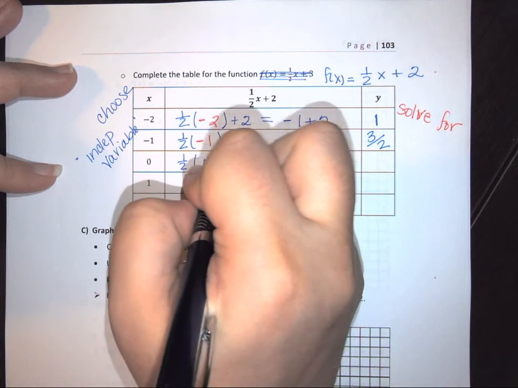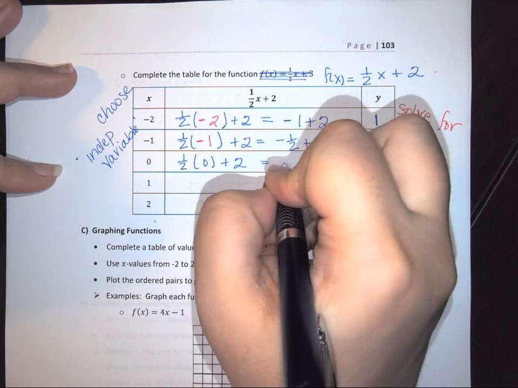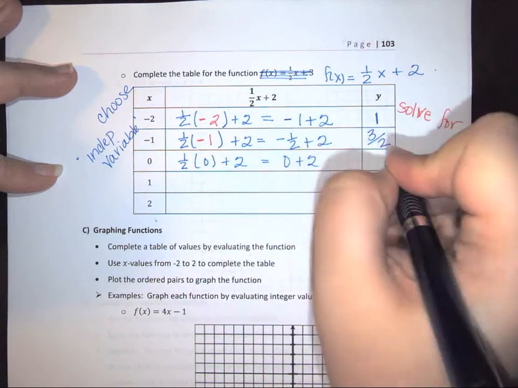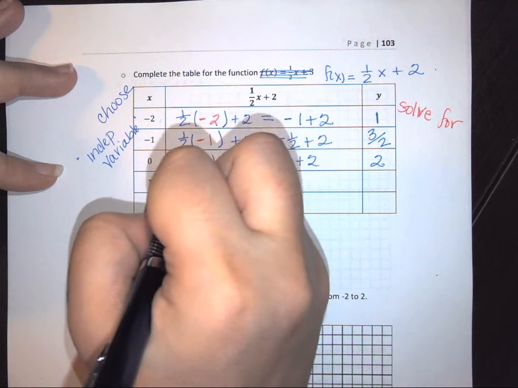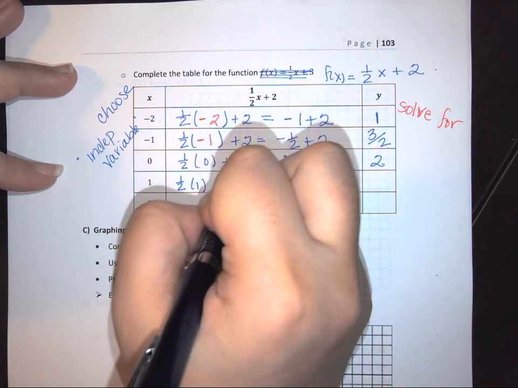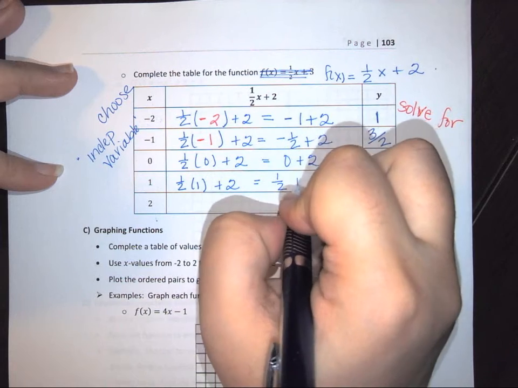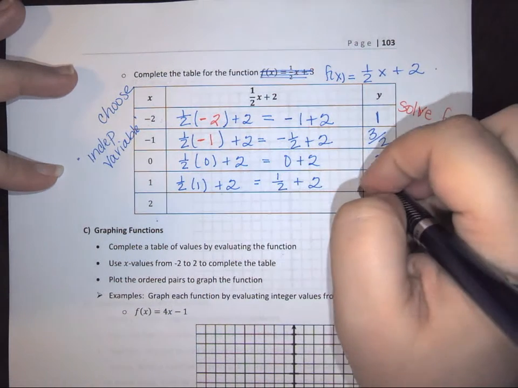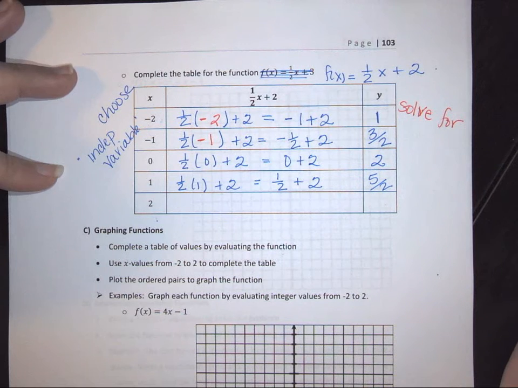So this becomes 1/2 times my 0 plus 2. So this is going to be the same as 0 plus 2, which is 2. Then I have my 1/2 times 1 plus 2. So here, this is my 1/2 plus 2, which is going to give me 5/2, which is the same as 2.5.